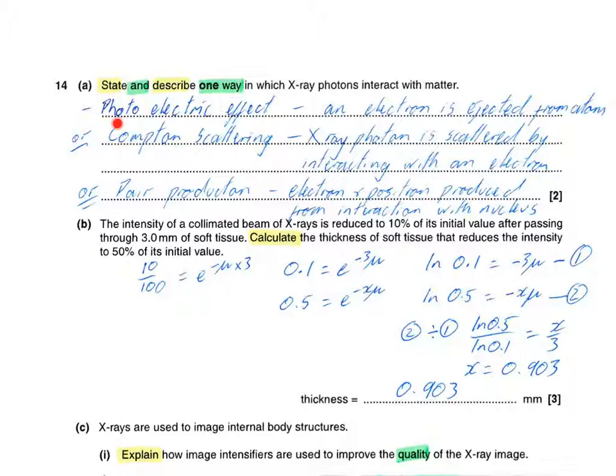Your three options are obviously the photoelectric effect, Compton scattering, pair production. The description in each case, the idea of the electron being ejected from the atom. I would probably also add in there, and the photon, the idea of the photon being fully absorbed. With Compton scattering, the X-ray photon is scattered by the interaction with the electron, and the electron is ejected from the atom. And then in pair production, the idea of getting an electron and a positron being produced, matter and antimatter, which we can do directly from energy, and that comes about by interaction of the X-ray photon with the nucleus.